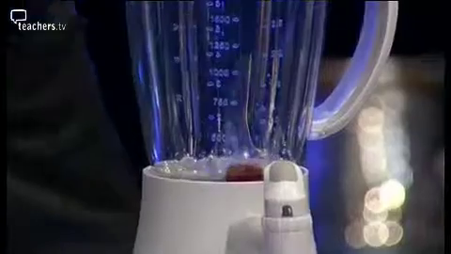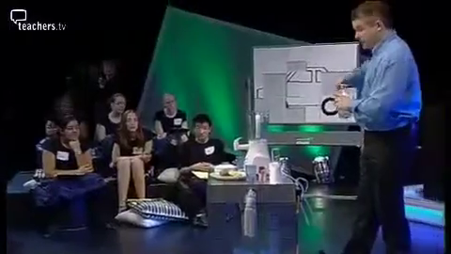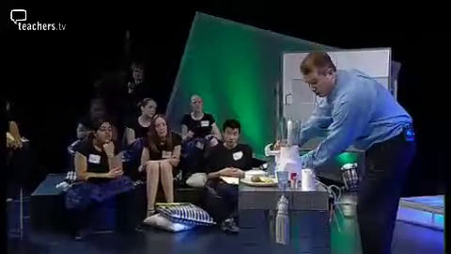So I'm just going to add a splash of water to my liver and thymus to make a sort of liver smoothie, okay? Very, very rich in iron. Very, very good for you. Okay, into that concoction, I'm also going to add a few other things.